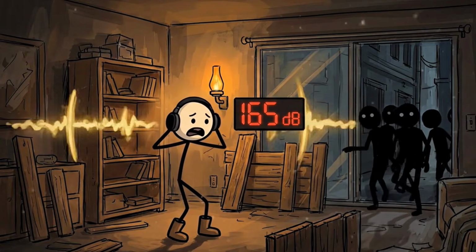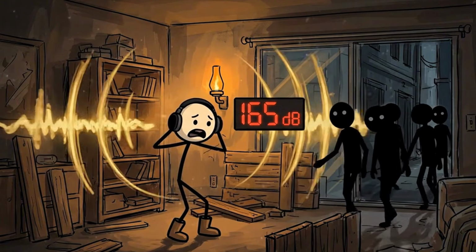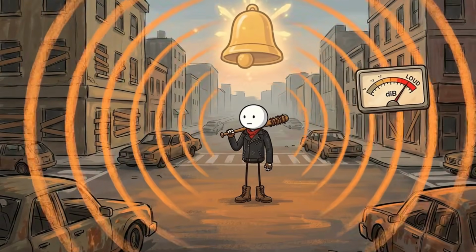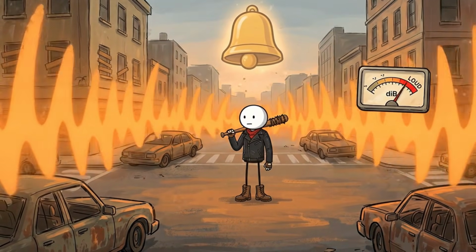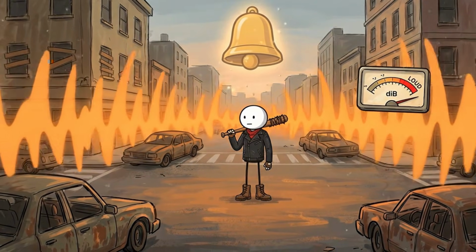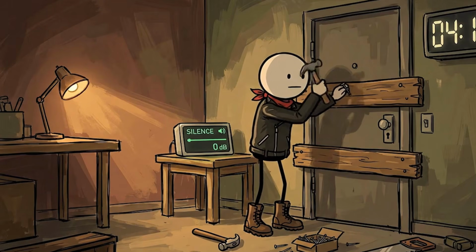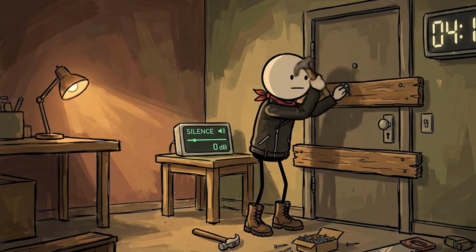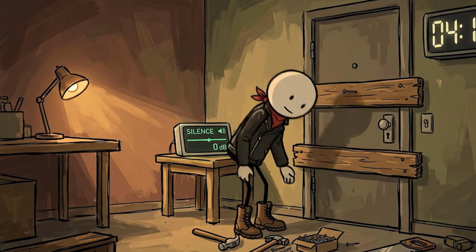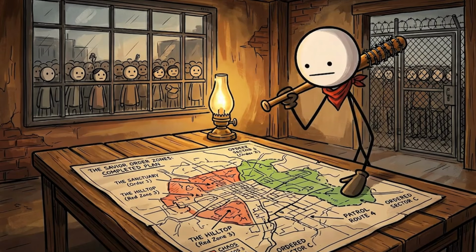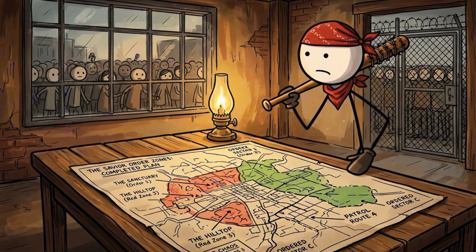Each gunshot registers between 140 and 165 decibels. That sound carries 1 to 3 miles. Every shot you fire is a dinner bell for every infected individual within that radius. Barrier defense always beats ammunition defense. Always. A reinforced physical barrier costs 0 ammunition, makes 0 noise, and functions 24 hours a day without fatigue. The full order map is complete.